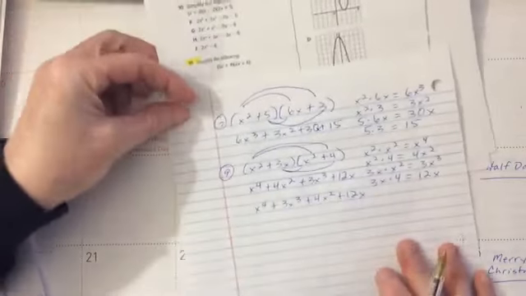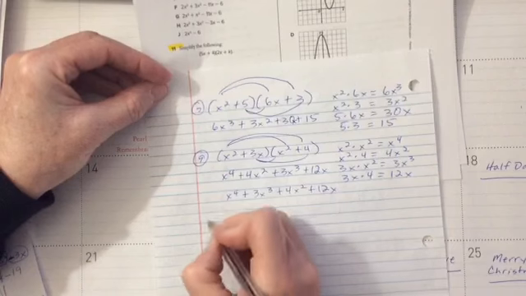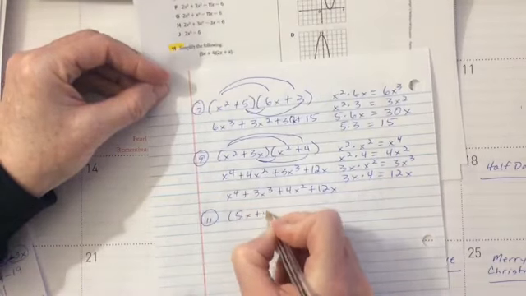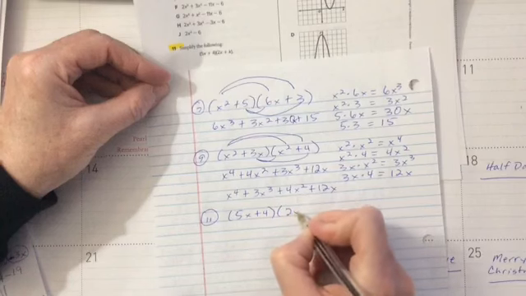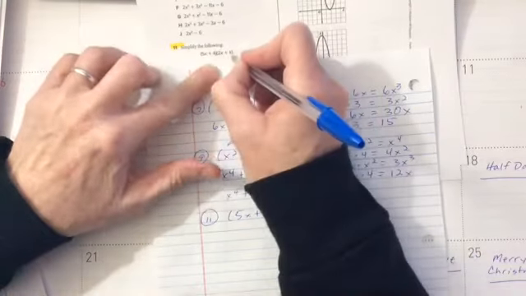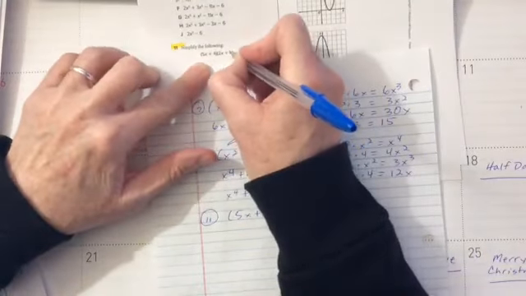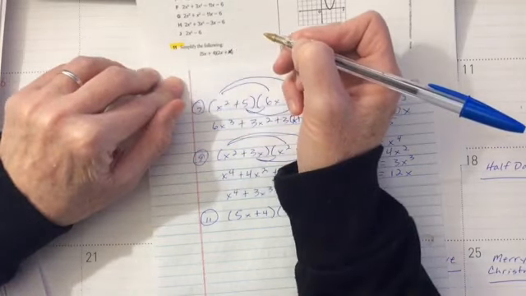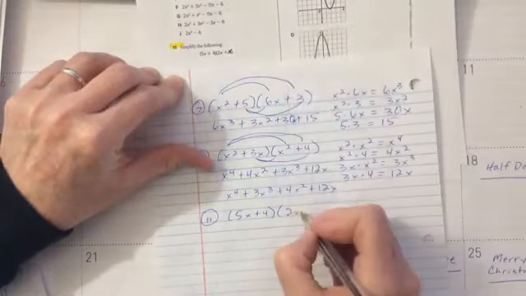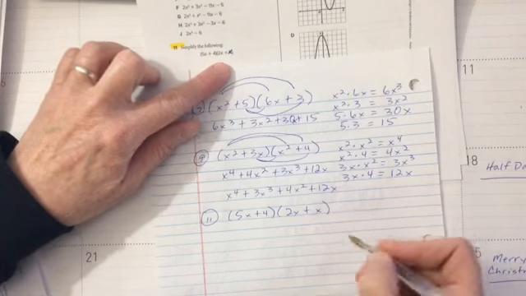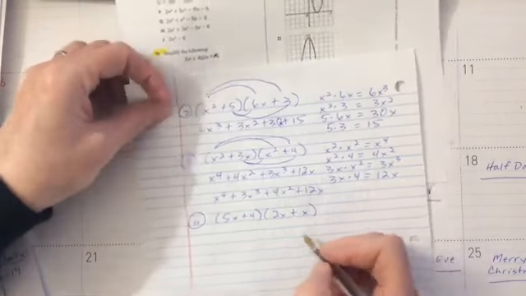Last one, number 11. I'm going to rewrite it. 5x plus 4 times 2x plus x. So once again, we multiply.